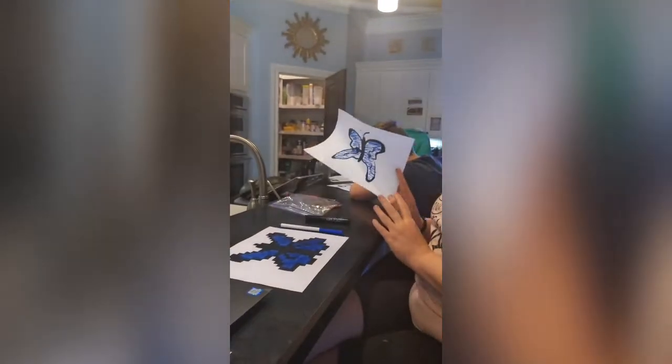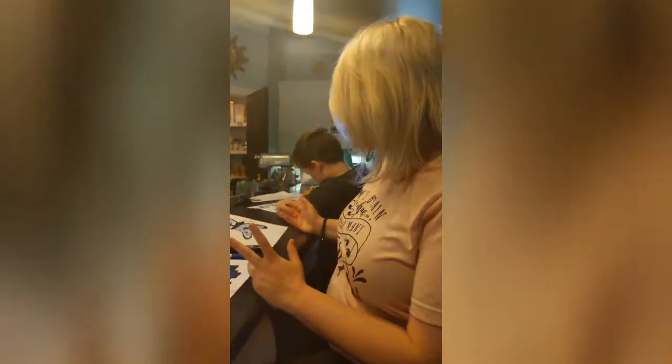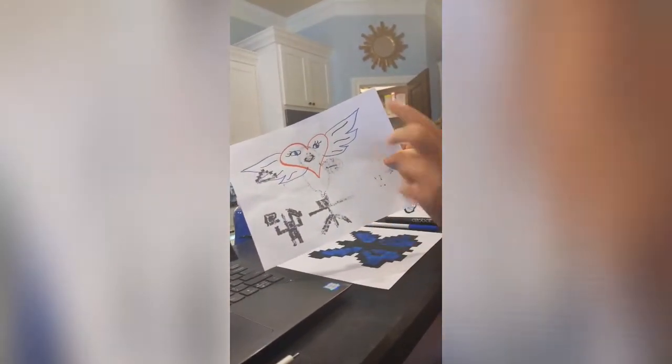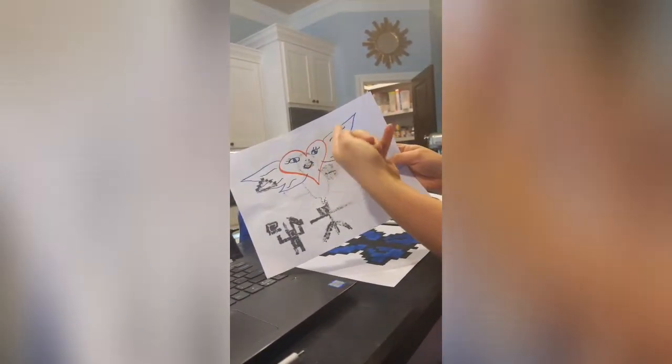Earlier I was going to do a heart with wings and Lana didn't like it very much. Where did it go, Lana? Oh, let me borrow that for a second. A heart with wings. This is just something I came up with that I thought was cute. So I was actually going to do this before I decided to do the butterfly.